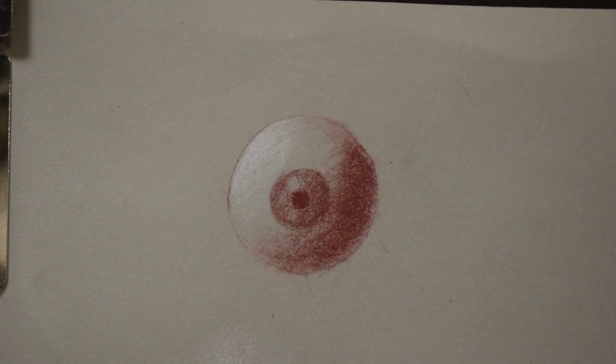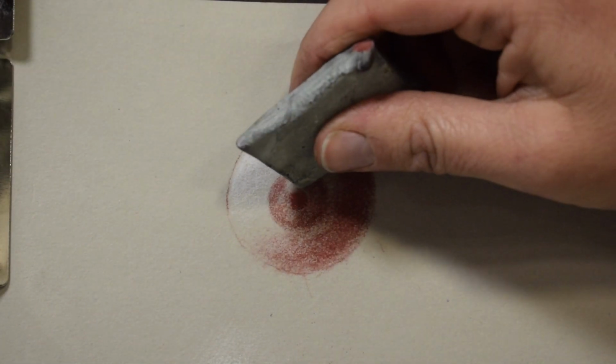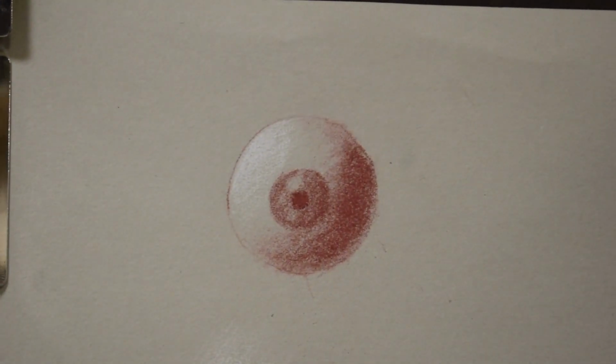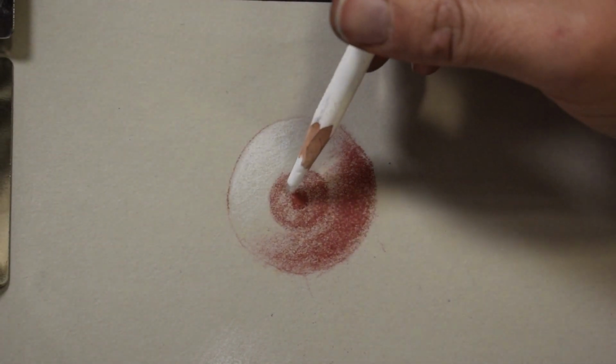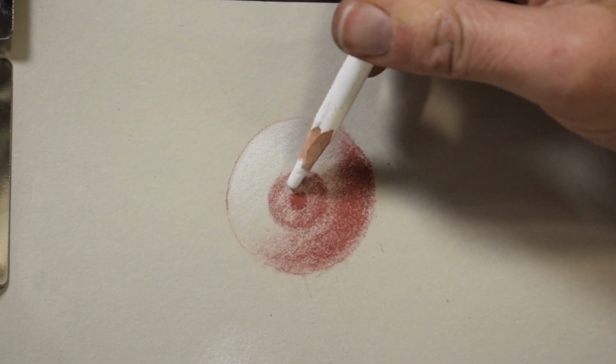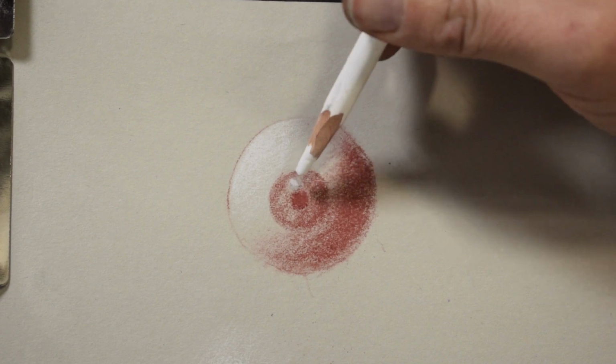Okay, so now you're going to go in using the white pencil. I'm just going to erase out any on top. If there's any existing red, remember you don't want to have any red and white overlap. You want them separate. So now you can go back in and punch in the highlight.